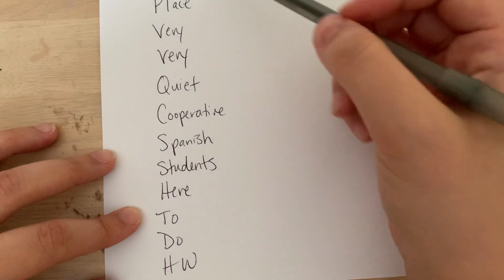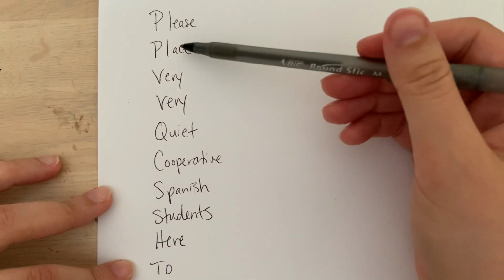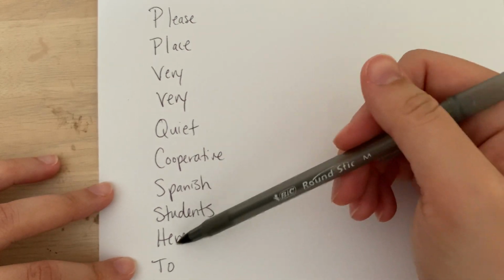Okay, so, and what do I mean by this silly sentence? Please place very, very quiet, cooperative Spanish students here to do homework.